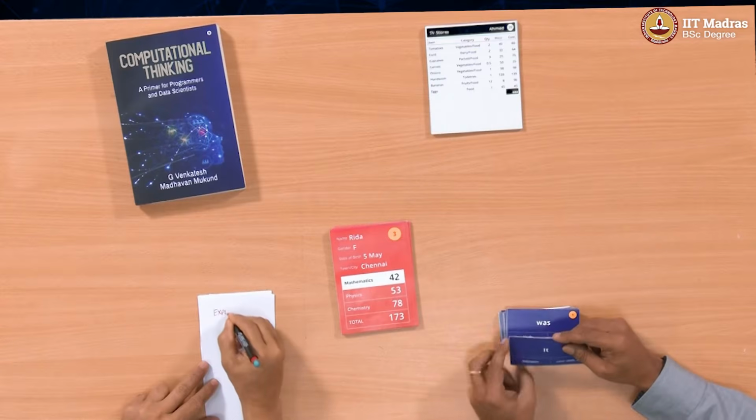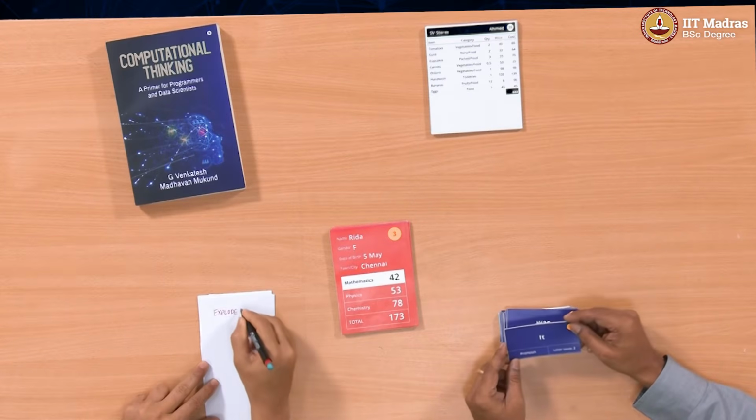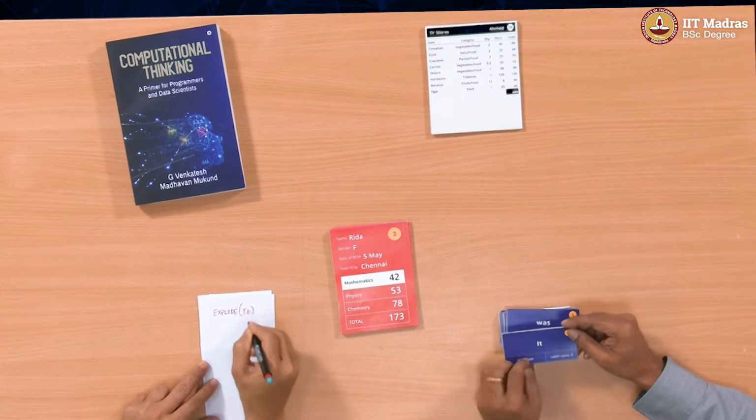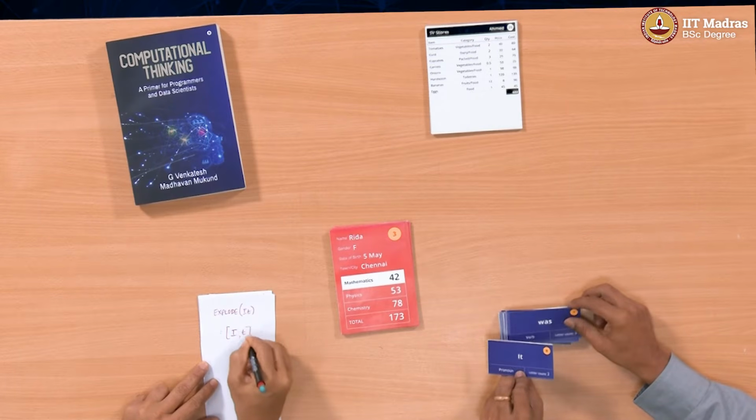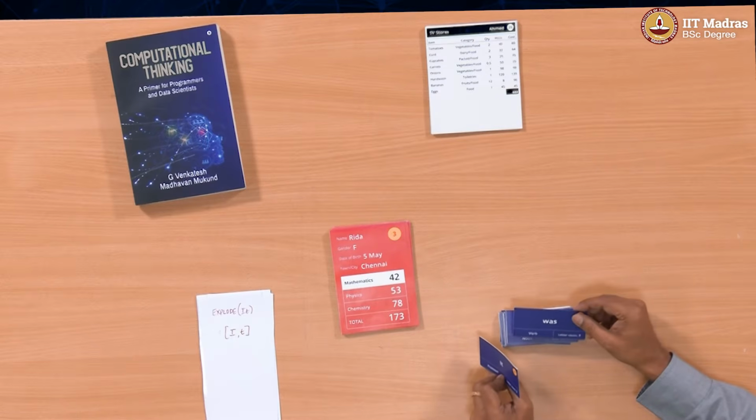If we want to work with it as a list, we have to have a way to take the word into a list. Blow up the word into a list. Let's call it explode. So explode the word IT, and that will give you a list which is I and T. Similarly, WAS would give you W, A, S.